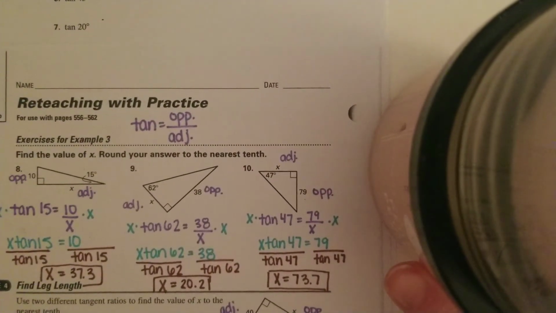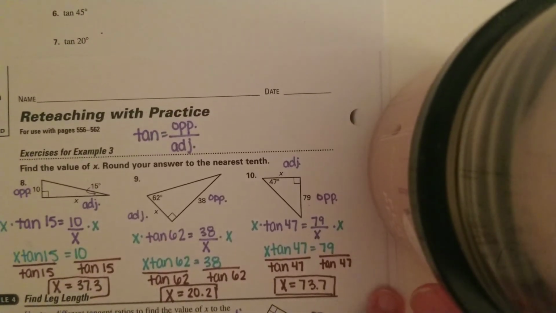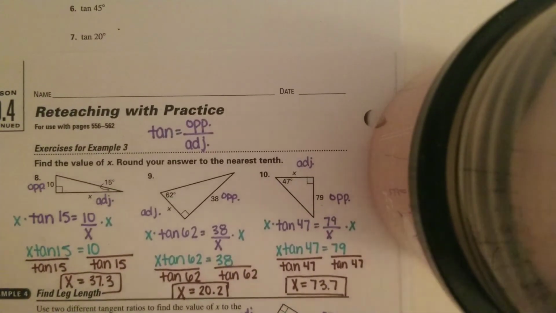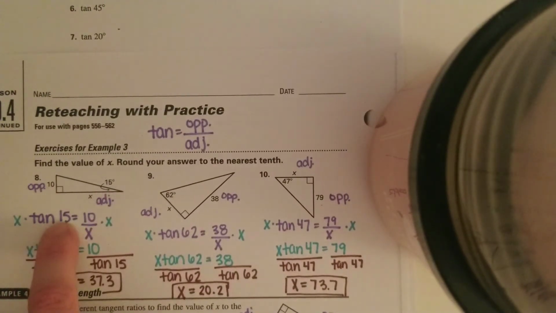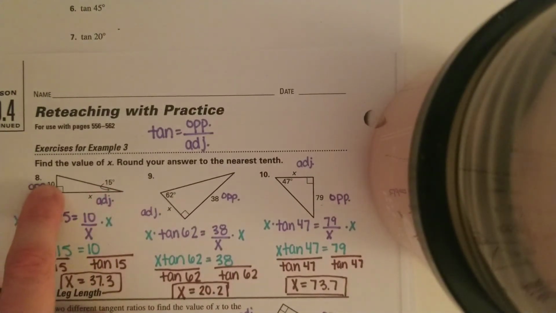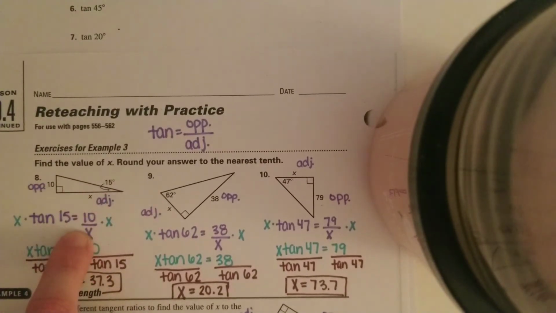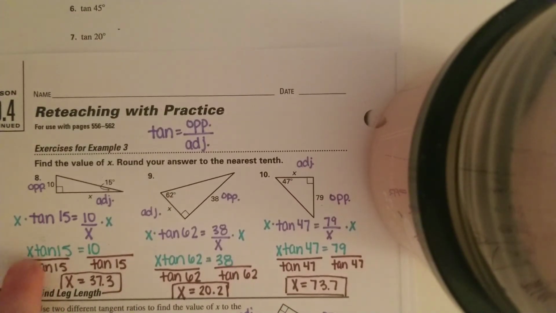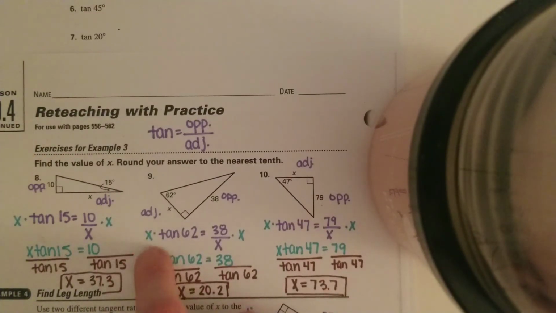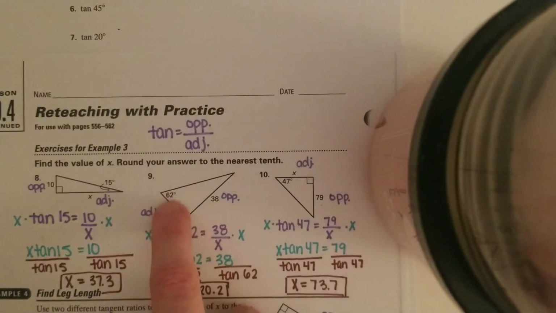All right, so we're going to look at number 8 first. So the angle they gave us was 15, so we had tan 15. Opposite of that was 10, and adjacent was x, so it went 10 over x. We multiplied both sides by x to get out of the bottom. So we're left with x tan 15 equals 10. We want just x, so we divide both sides by tangent 15. And so when you type this in your calculator, 10 divided by tan 15, you get 37.3.